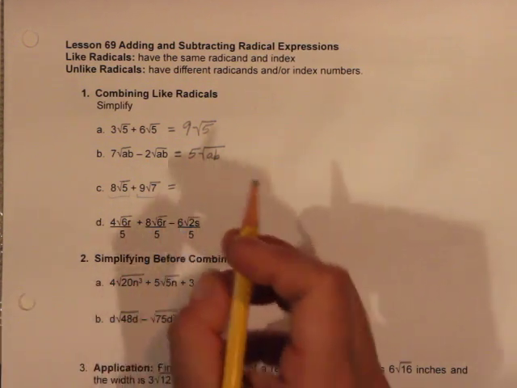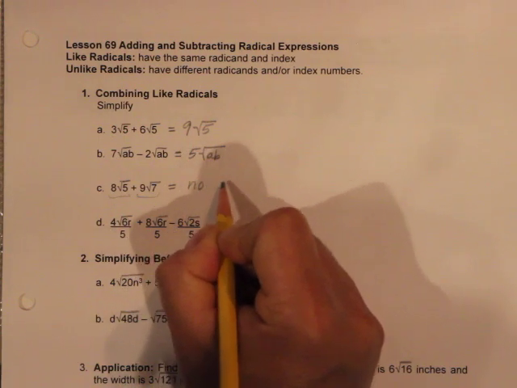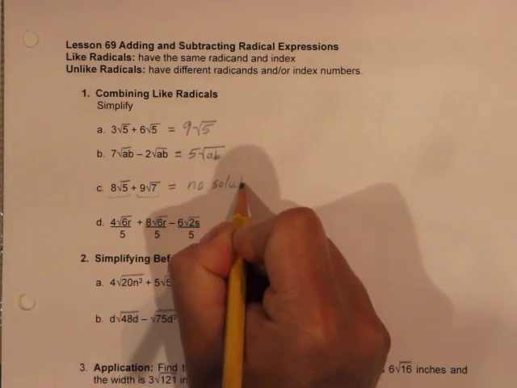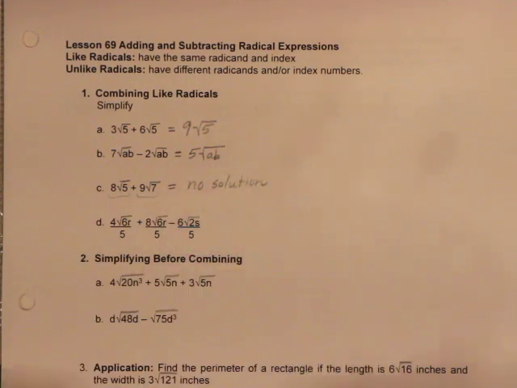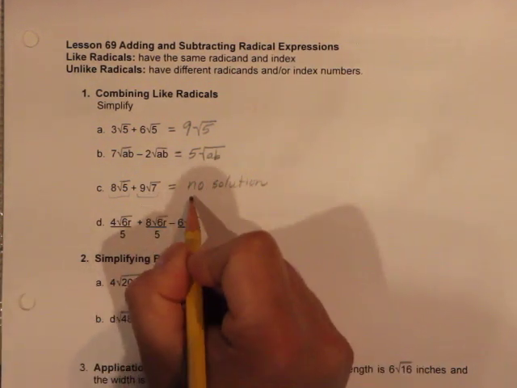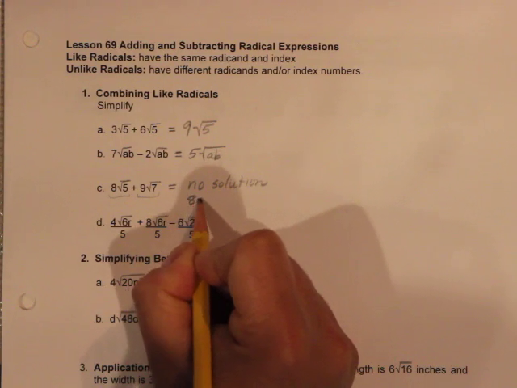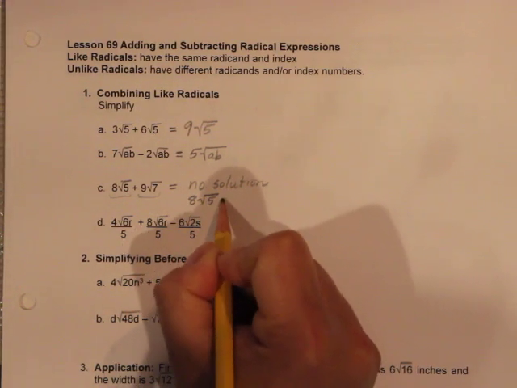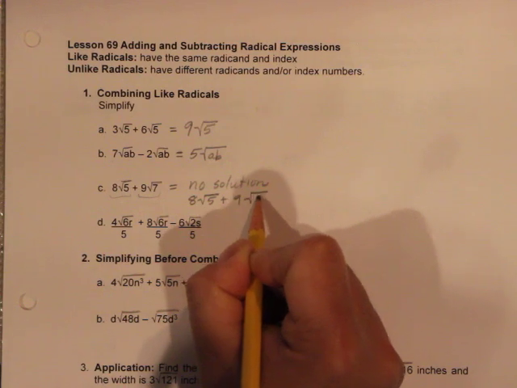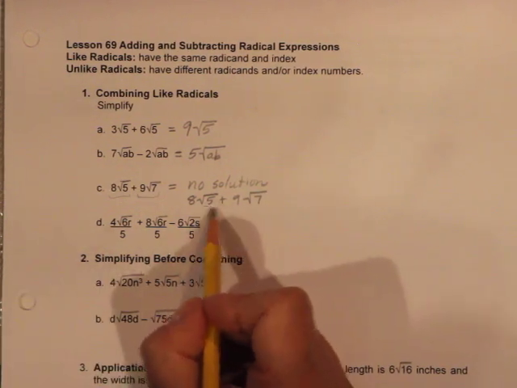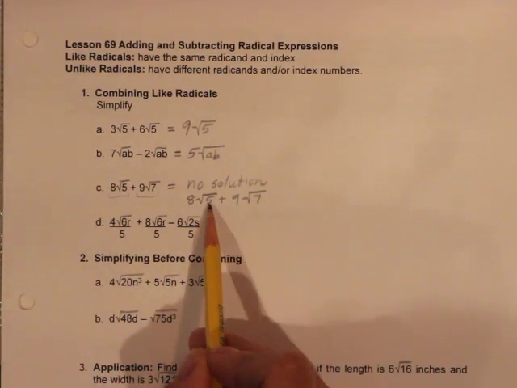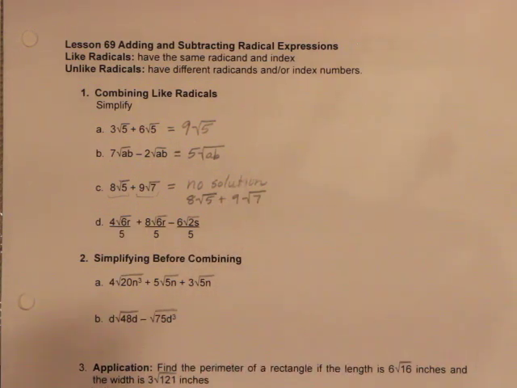If you wrote no solution in terms of simplifying, or you could simply rewrite it, the answer is 8 root 5 plus 9 root 7. It is in its simplest form. I cannot combine these anymore because the radicands are unlike each other.